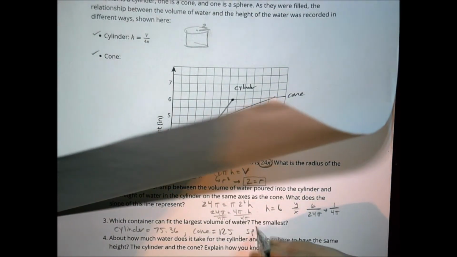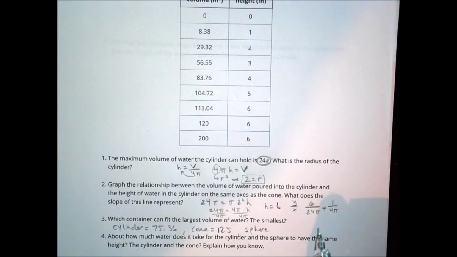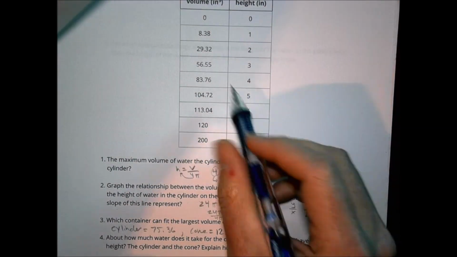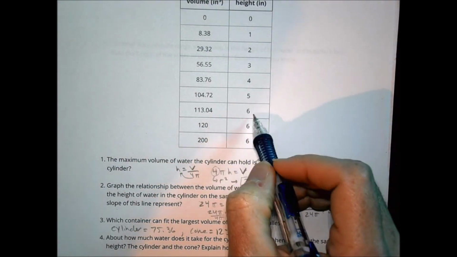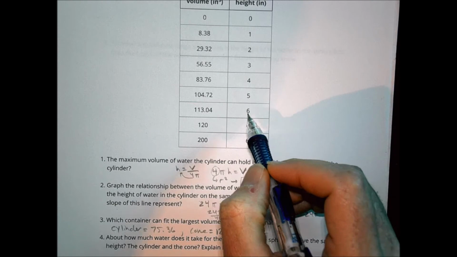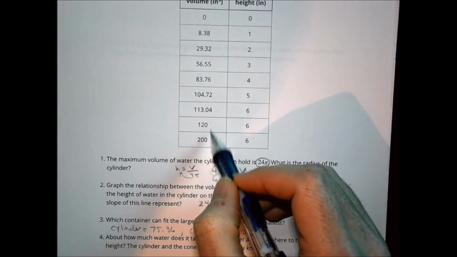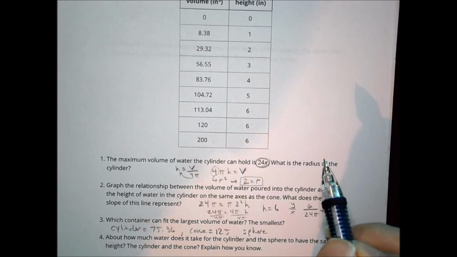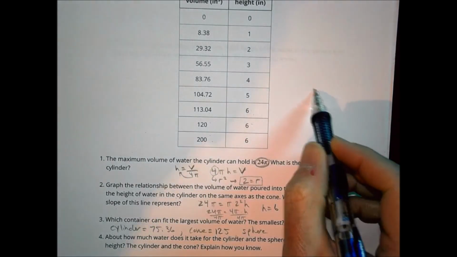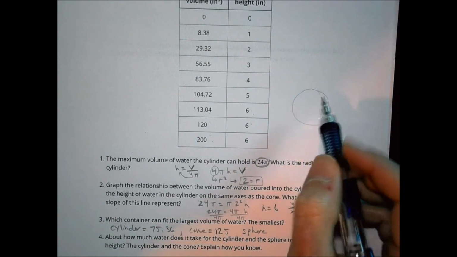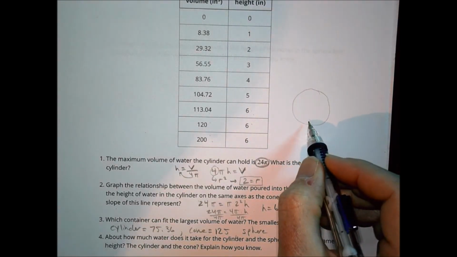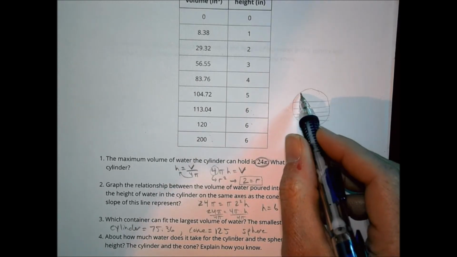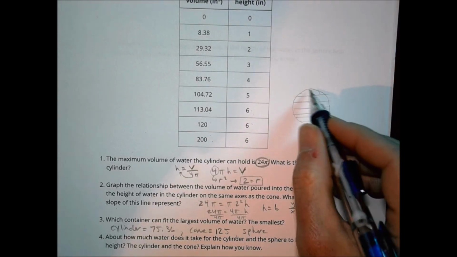And the sphere is interesting because the sphere's volume goes up, and then as the height is increasing, it gets to 6. Then suddenly the volume keeps increasing, but the height stays the same. I'm not sure what that is indicating exactly, because if I have a sphere and I'm filling that up and I have a height in inches of 1, 2, 3, 4, 5, 6, at some point I'm out of space, right?